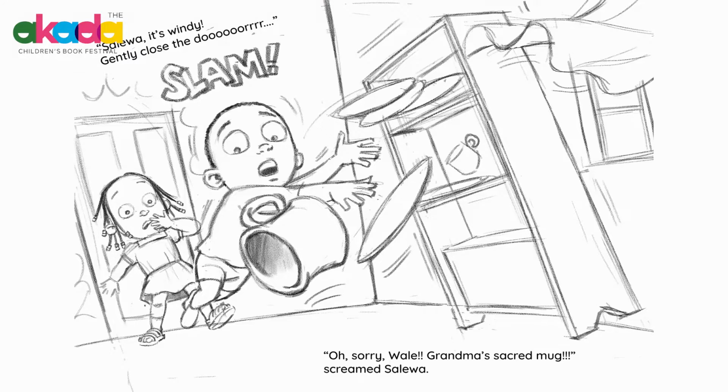Here we have a scene from our ongoing picture book project that involves Wale and his sister. And the story is about their visit to their grandma's house. In this scene here that you can see, the two of them were trying to escape the wind. They were trying to avoid the wind carrying them away, so they had to run into grandma's house.